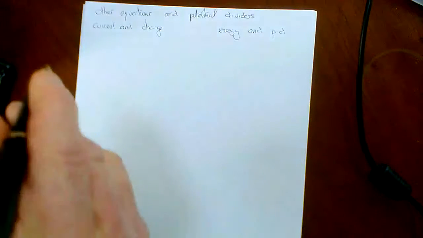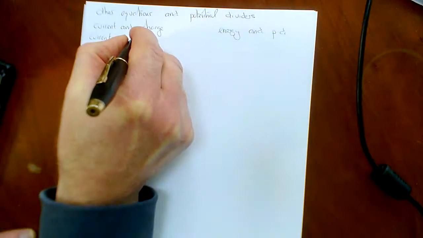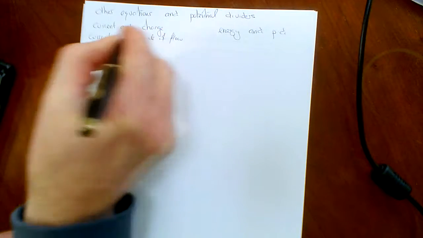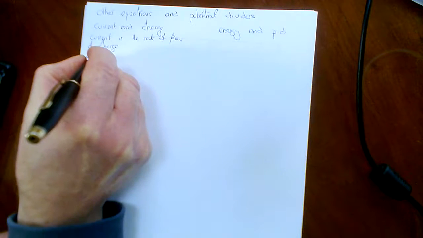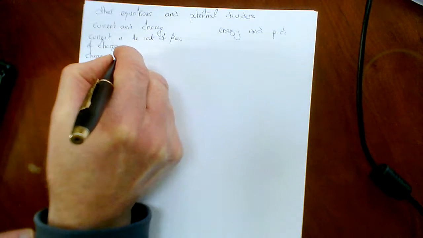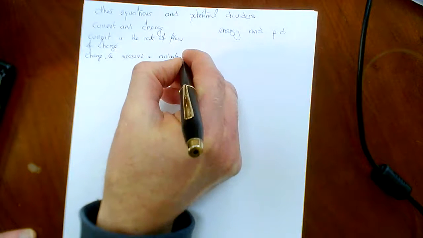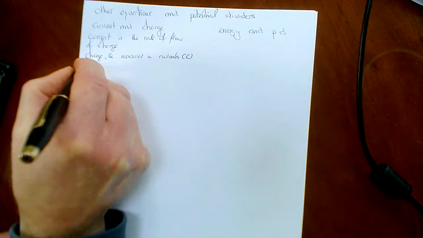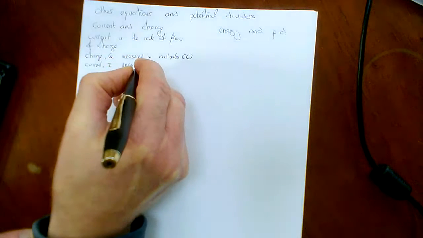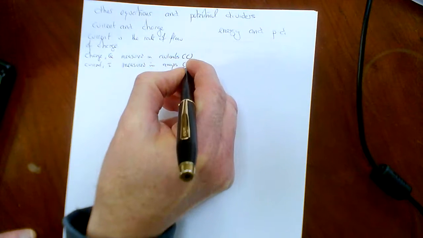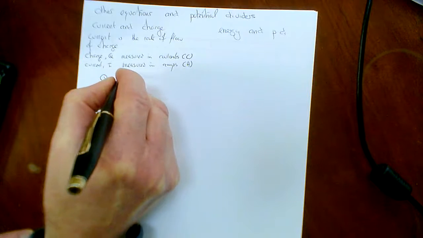So the relationship between current and charge, you'll remember we said that current is the rate of flow of charge. Now, if we say that charge has a symbol Q, and that's measured in coulombs, which has a symbol capital C, then current, as we know, symbol I, and measured in amps, symbol capital A, then the equation is Q is I times T.